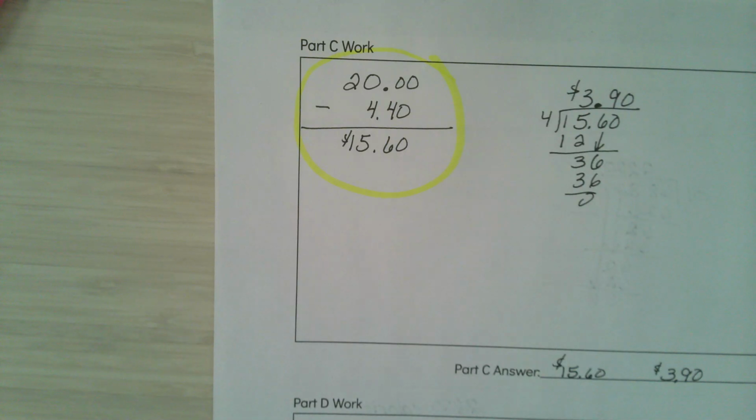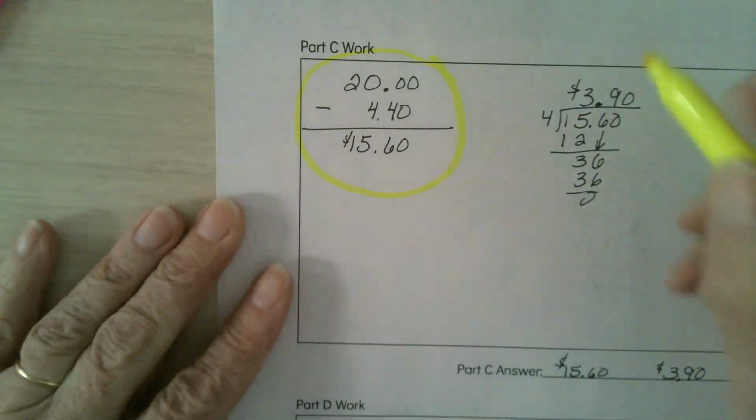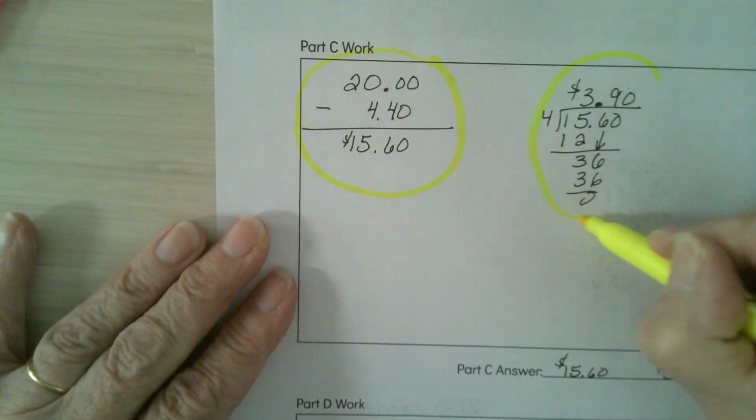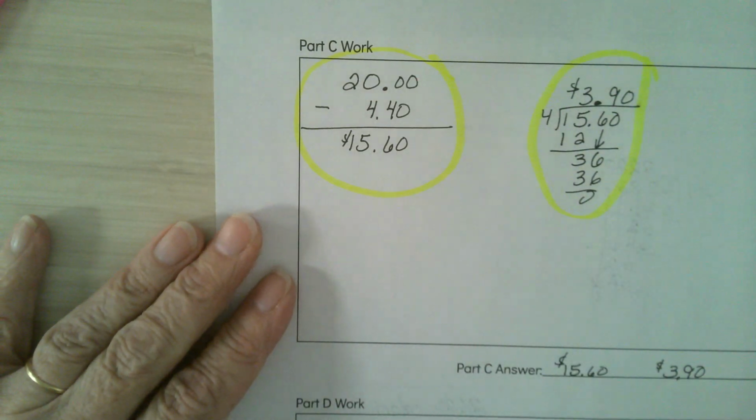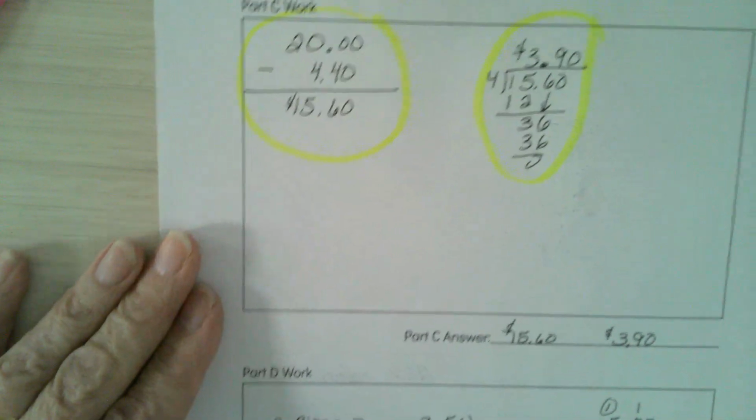You might have something different because you didn't choose that menu. Then, why did I divide it by 4? Yes, there are 4 days left. So you divide it by 4, and I have $3.90. So he could spend $3.90 each day for the lunch.